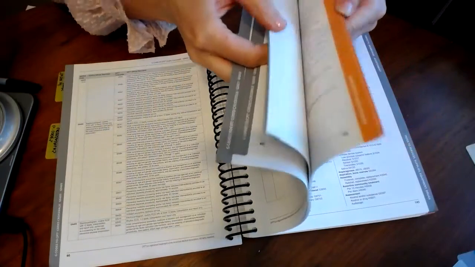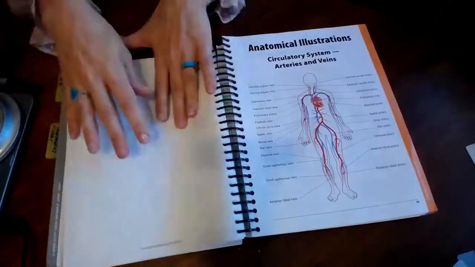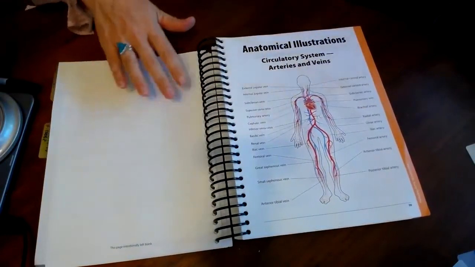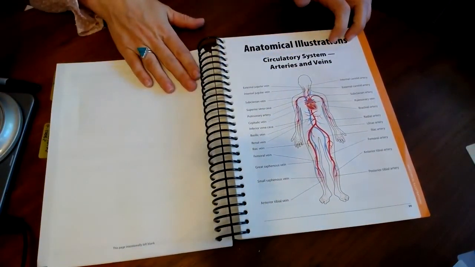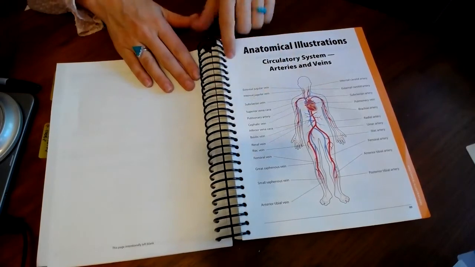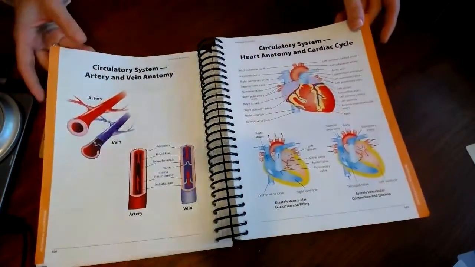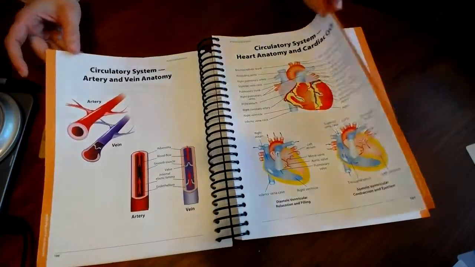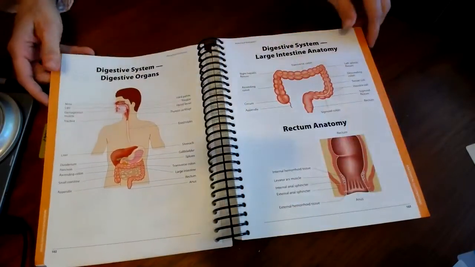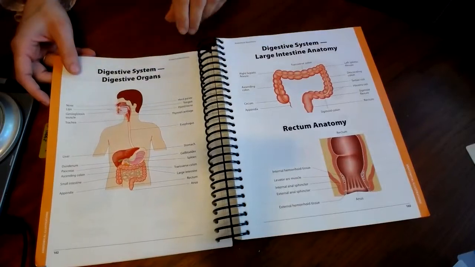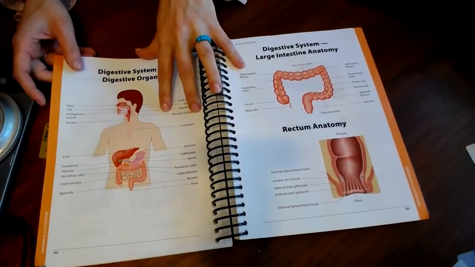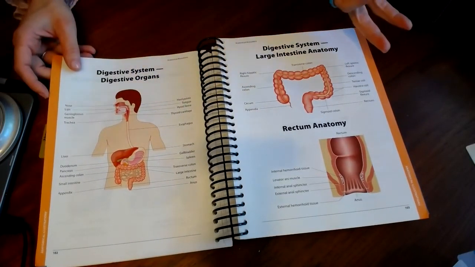The next thing I think is important for a tab is our anatomical illustrations. I love this. I love that it includes these in this book. There's quite a few of them. So if anatomy might not be your strong suit, know what diagrams you have, what anatomical illustrations you have in your HickPicks book in case a question comes up on it.